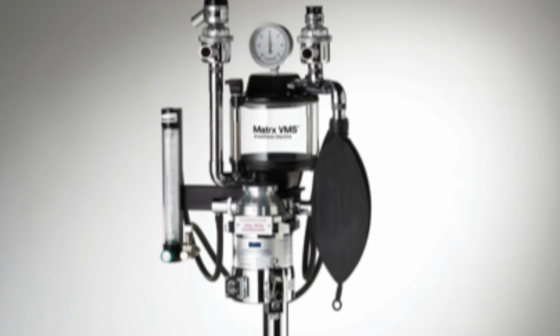Then to the right, we see a bag hanging. That is the reservoir bag, which allows for controlled ventilation, and it allows us to better assess the respiratory rate and the tidal volume.